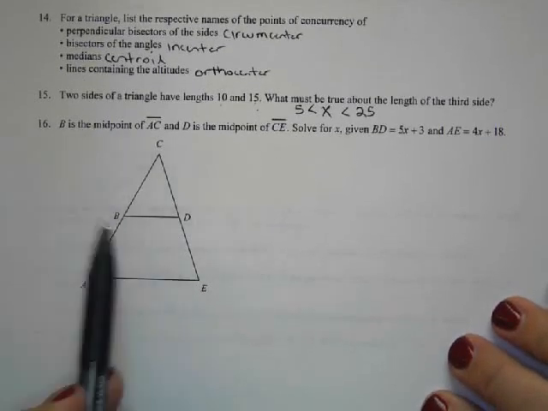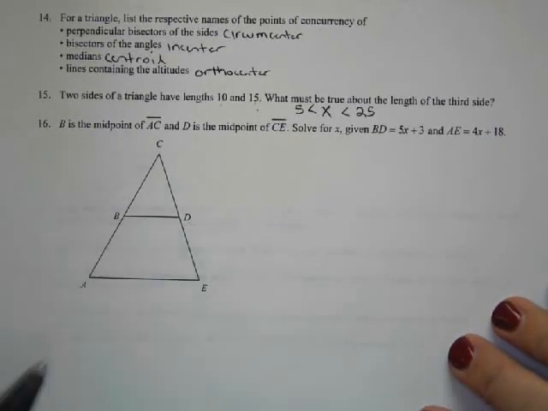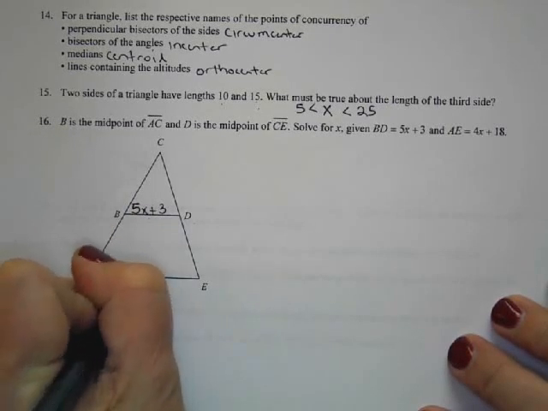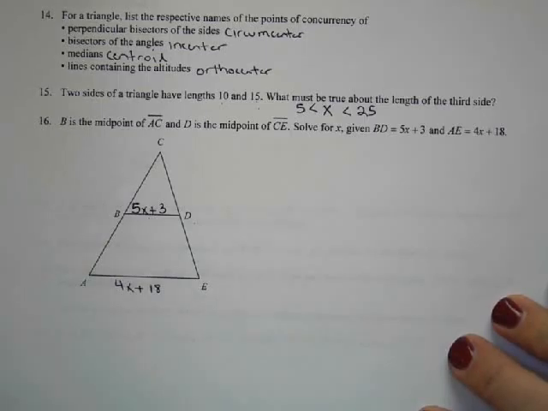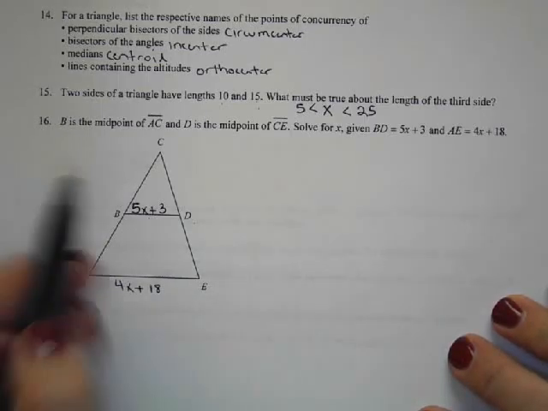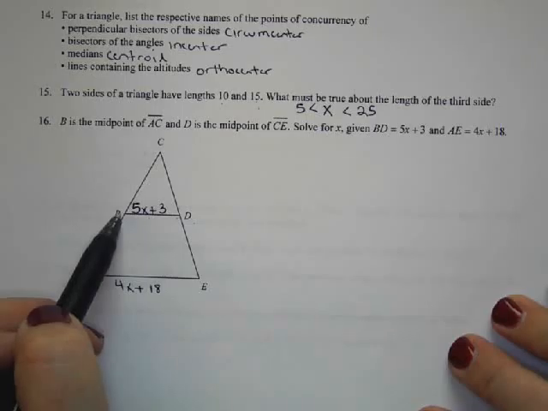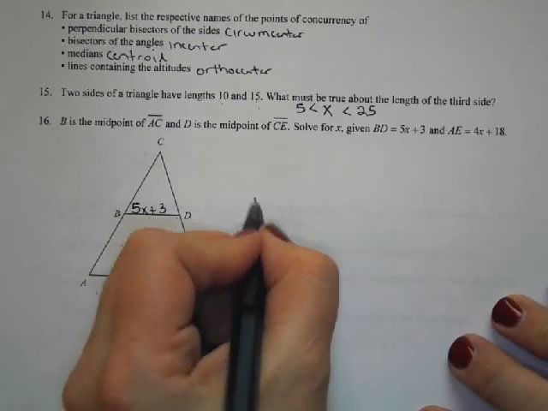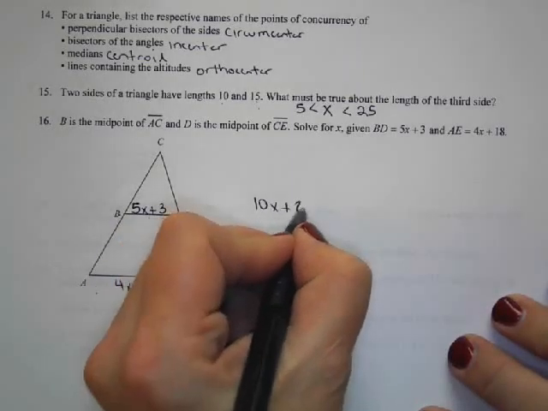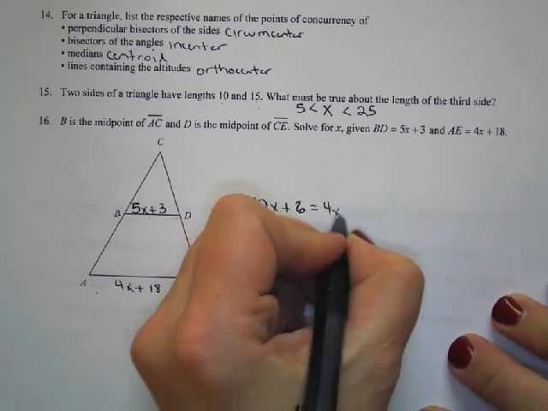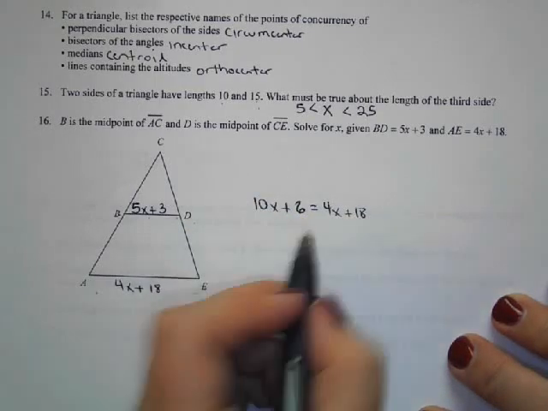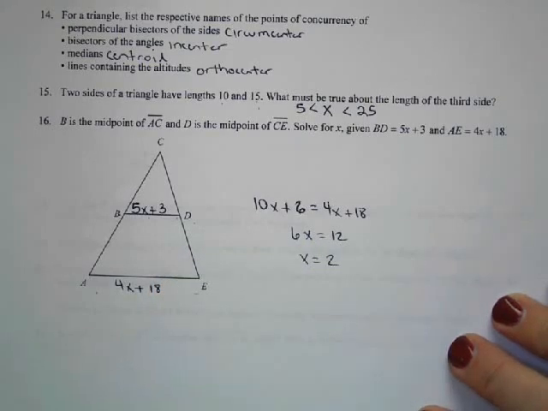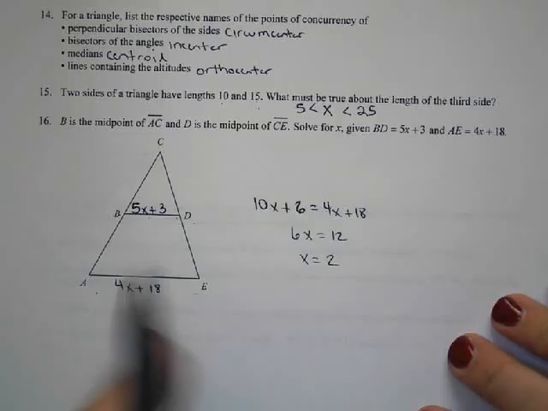Number 16, if B and D are midpoints, this is a segment. So if BD is 5x plus 3, AE is 4x plus 18. You double this one. So it would be 10x plus 6 equals 4x plus 18. So 6x equals 12. X is 2. And it just said solve for x, so we're good.